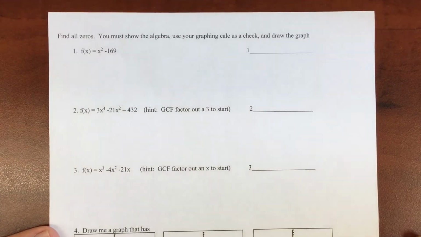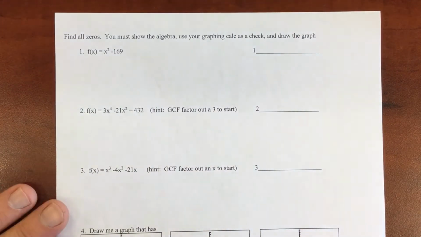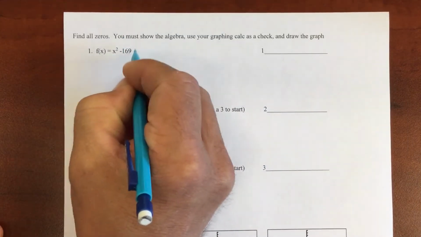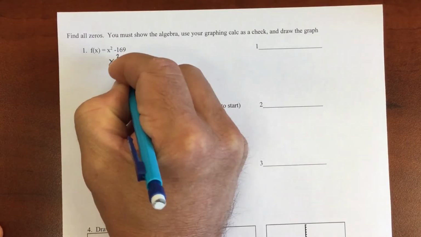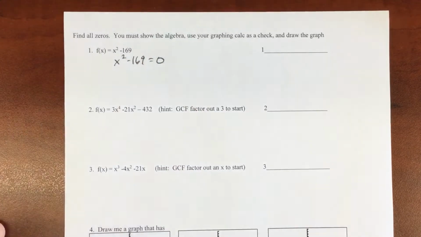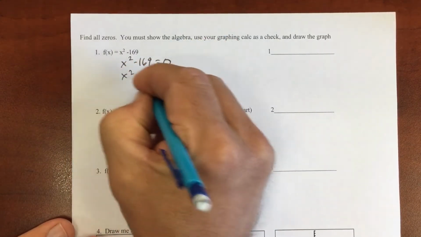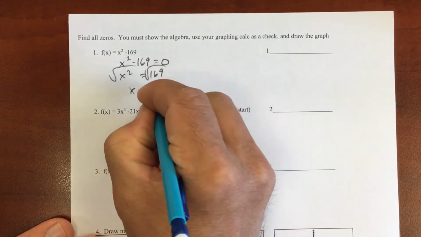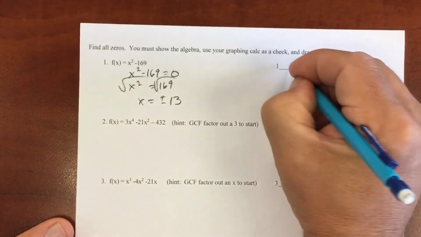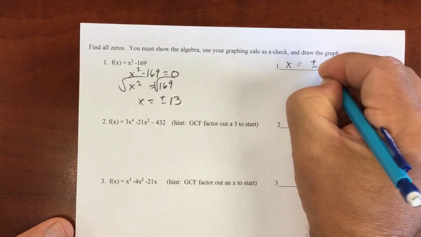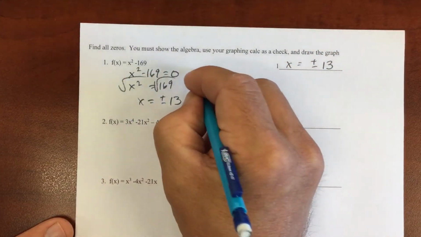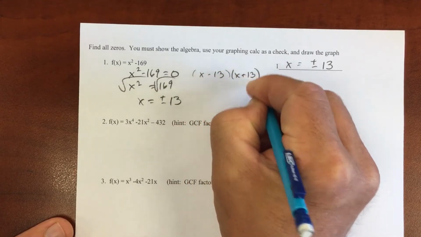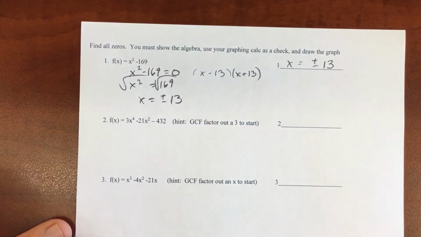All right, this page says, find all the zeros. You must show the algebra. Use your graphing calculator to check and draw the graph. So finding all zeros is literally taking this and setting it equal to 0. 169 square root, x equals plus or minus 13. This is also a difference of squares. You could have factored it into x minus 13 and x plus 13 and set those equal to 0 and got the same answers.